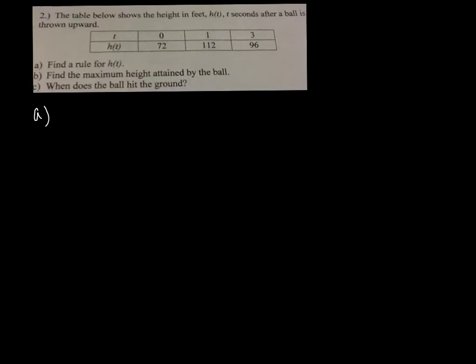Now, here we're basically going to do everything we did in example number 1. I need my 3 ordered pairs. When I plug in 0 seconds, what's my height? 172. After 1 second, what's the height? That's 112. So the ball went up. And then after 3 seconds, what's the height? 96. So it started to come back down, didn't it?